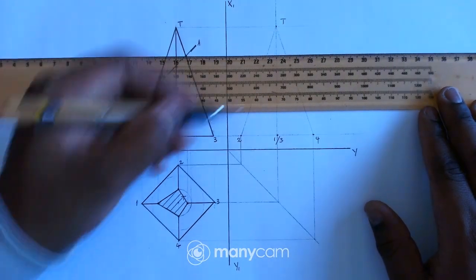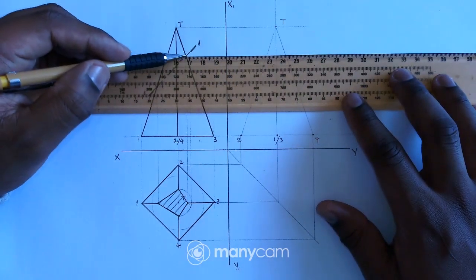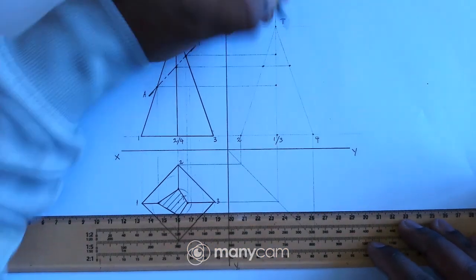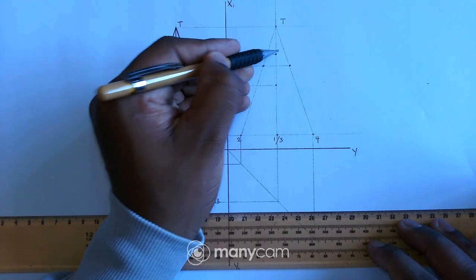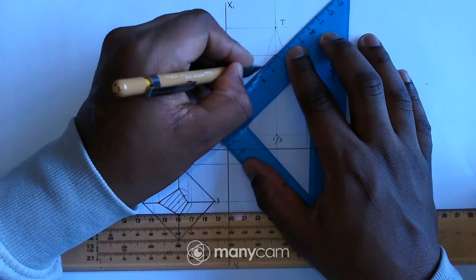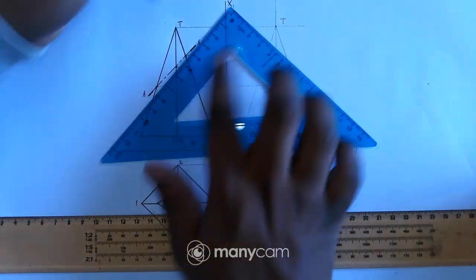Where is T3 from our left view? T3 is there, so I'll just project that to that line. So that means I have a point there. So this is our cut surface. I just connect the points using solid lines like that.